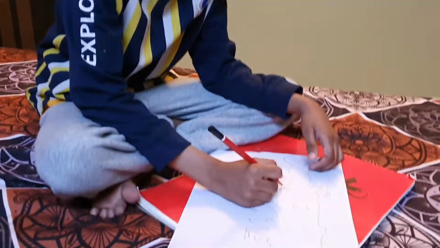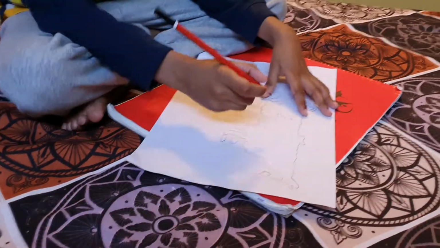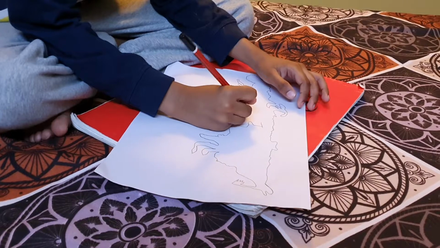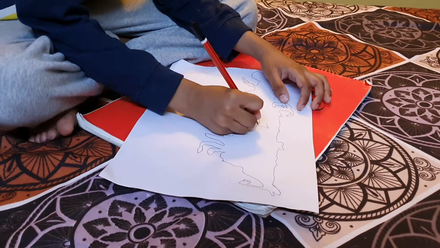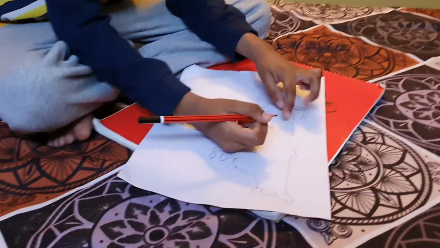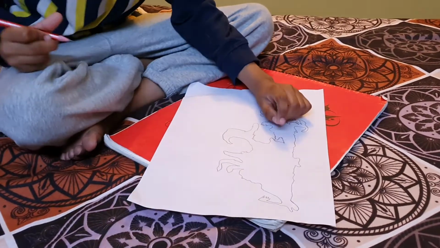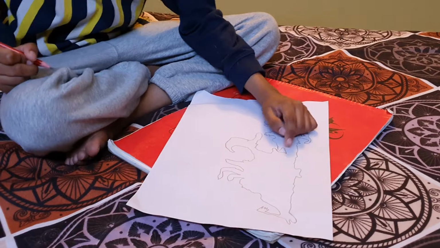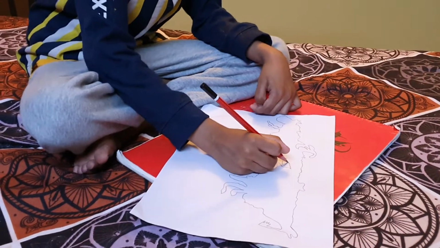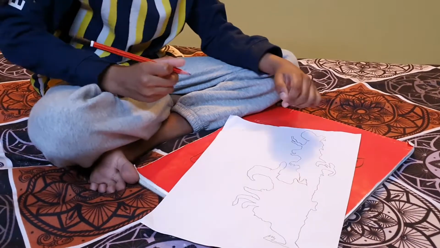So now we have drawn Ukraine and come back to Russia, and then we do a small turn like that and connect to there.